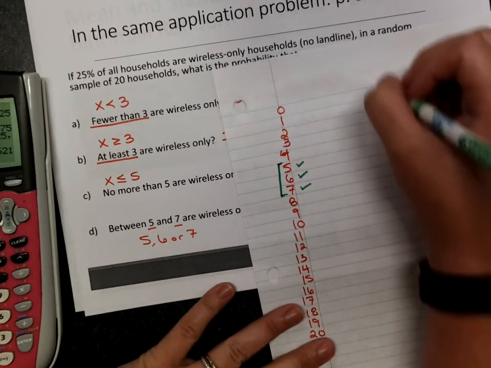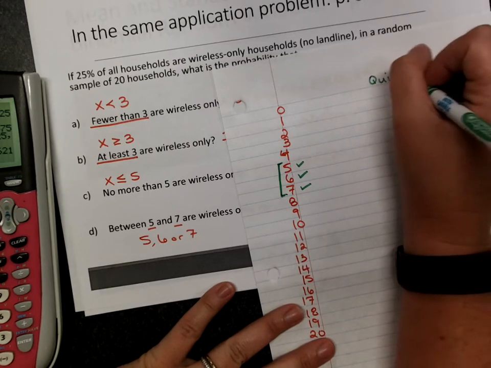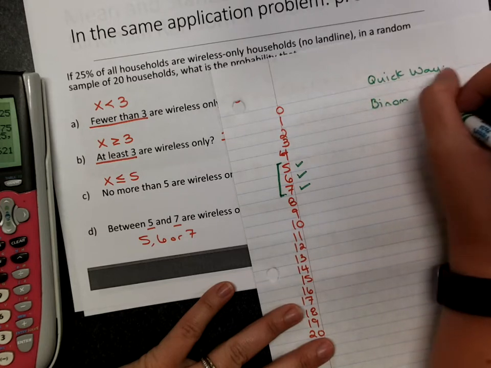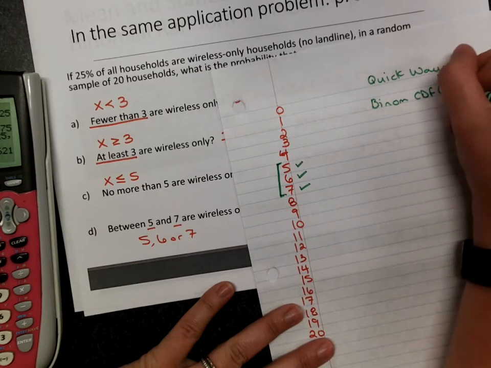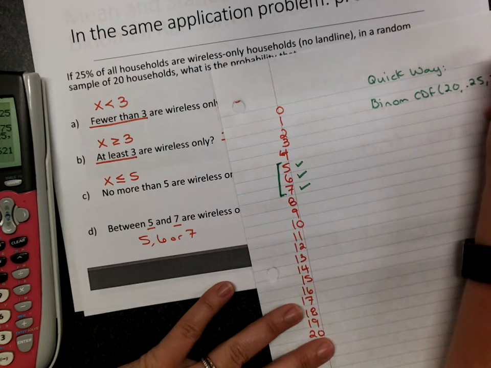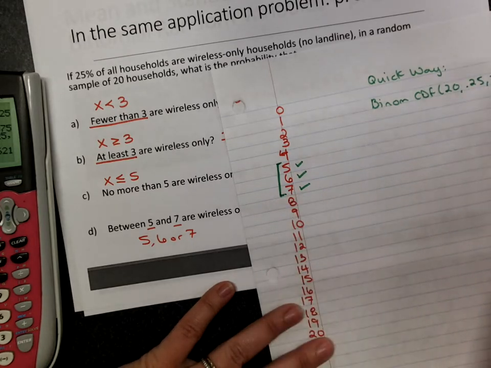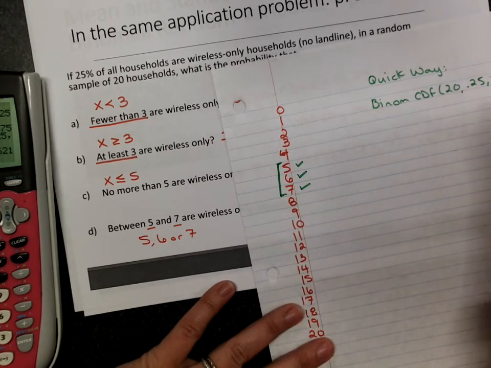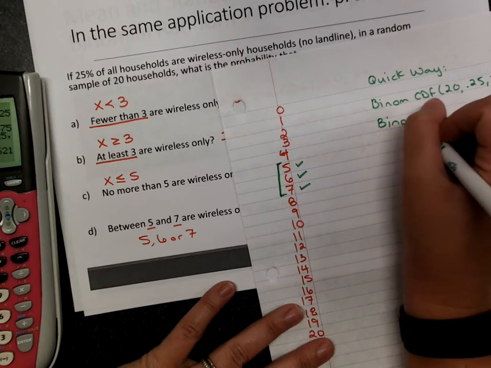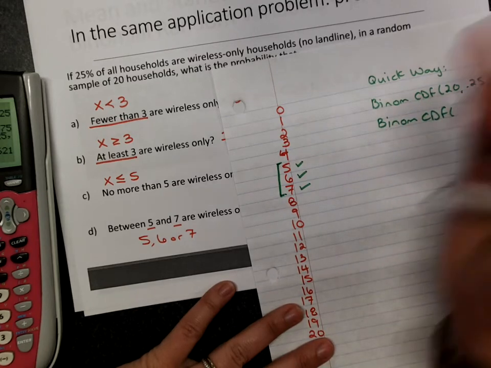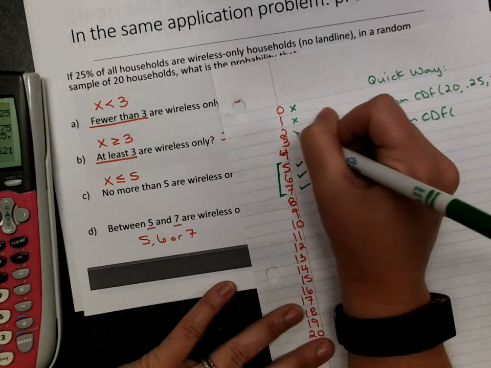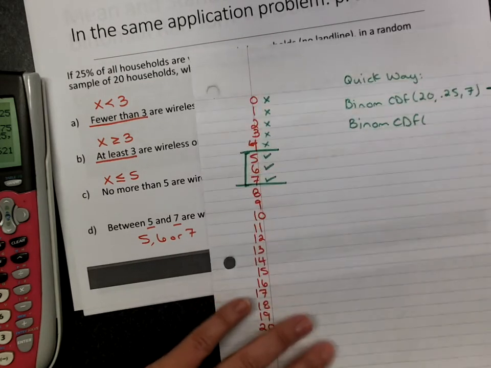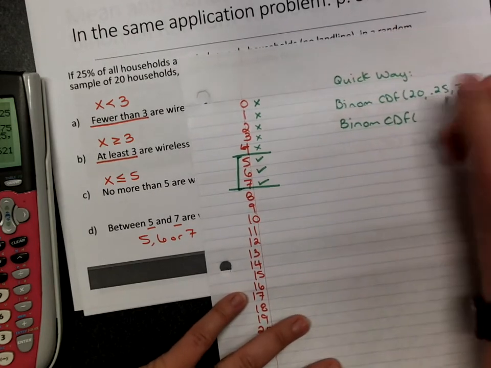The short way, so the quicker way, is to do a binomial CDF up to 7, so up to that highest number 7, and that gives you 0 through 7, and then subtract binomial CDF. You're going to subtract off what you don't want. I don't want up to 4, so I have my 2 cutoff points. So I'm going to subtract off what I do not want.